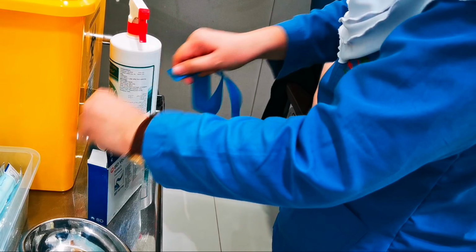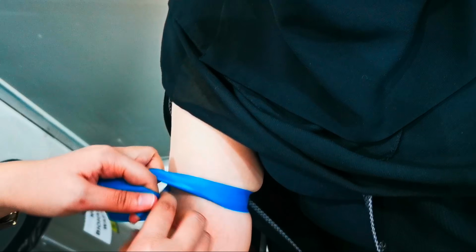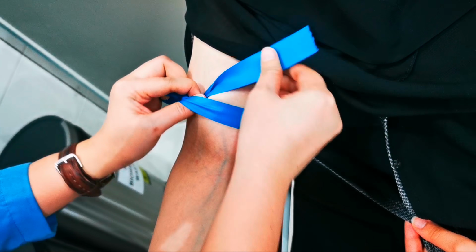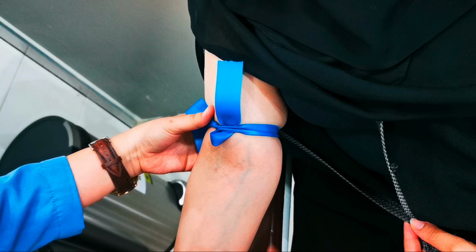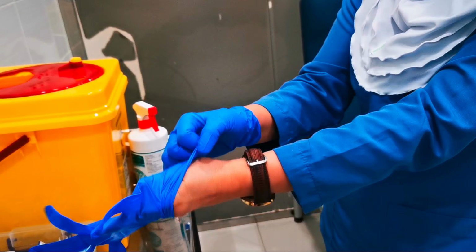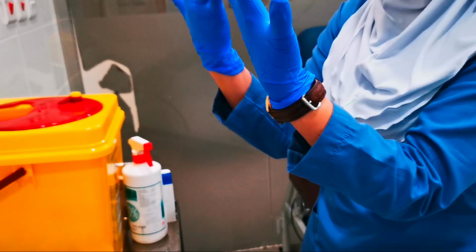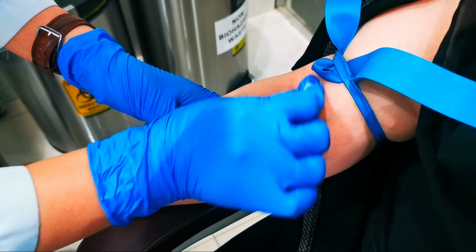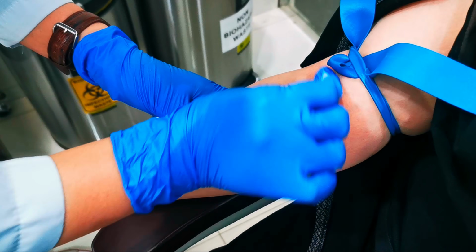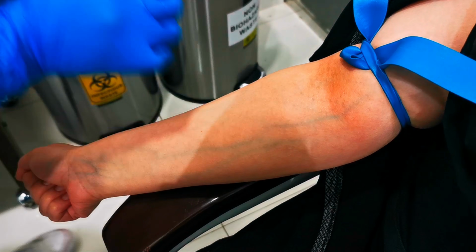So, apply the tourniquet on the desired arm. Yan. Dapat 2 inches above the desired location. After nating matalo yung tourniquet, it's our time to wear our gloves. Now is the time to do the aseptic technique. So we will clean the site from the inner to the outer part.